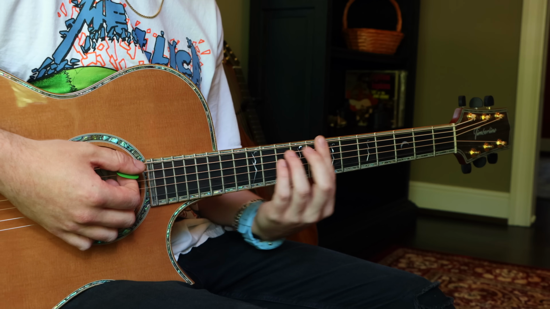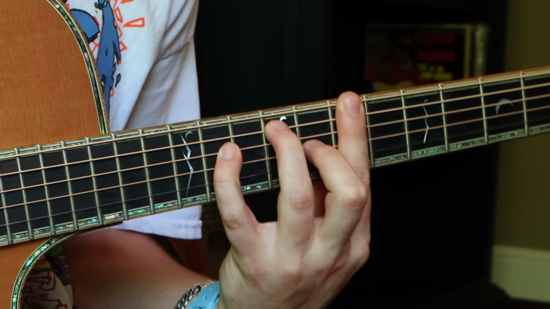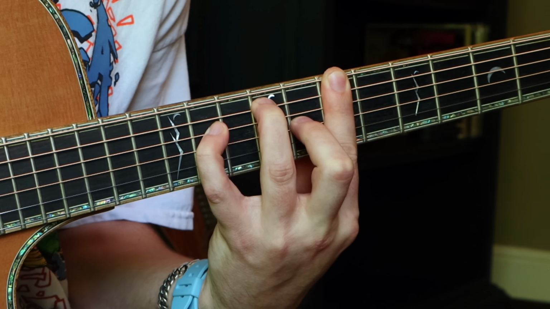Fancy pants level for bar chords, you're just going to change 1 note again, but it's going to be a particular note, not just any note.